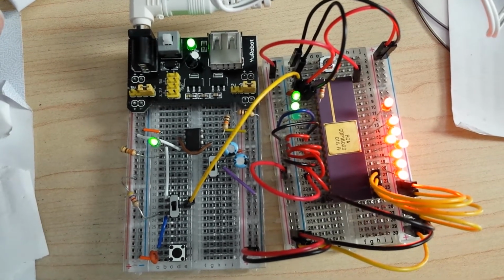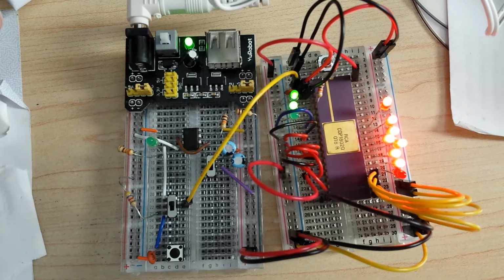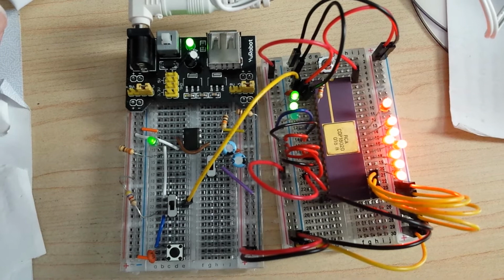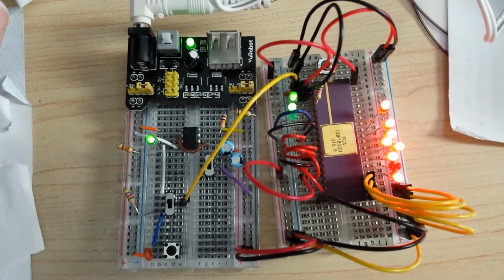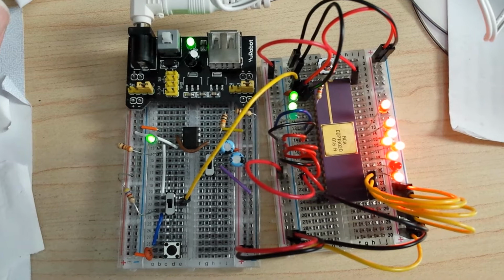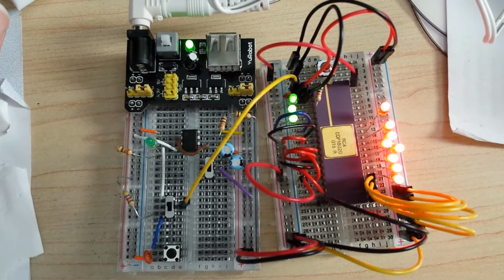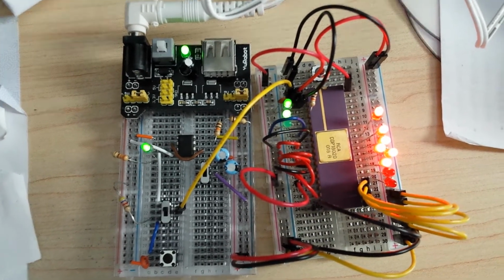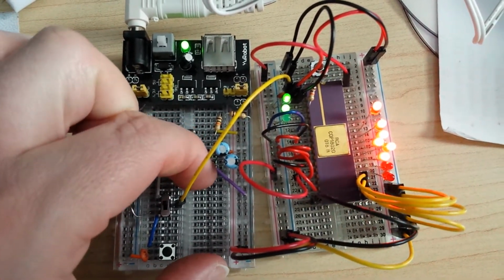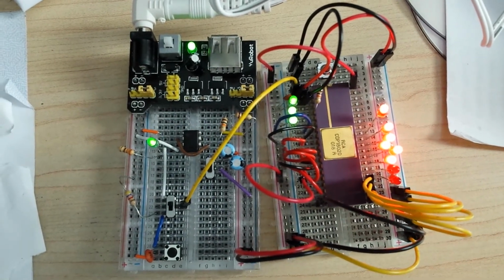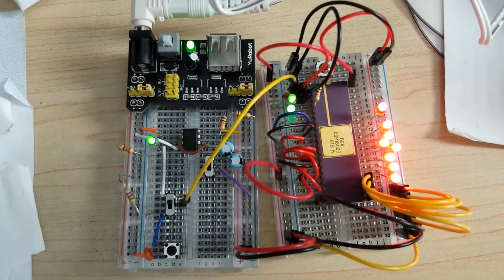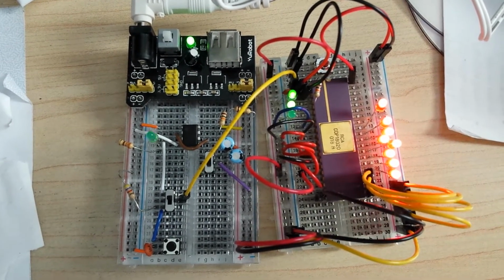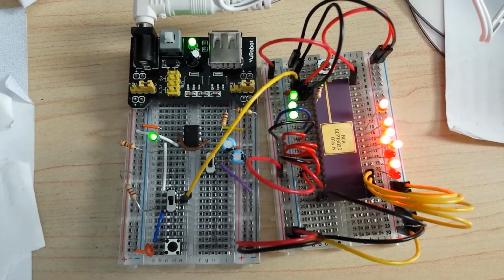There's a 1. There's the 2. There's the 3. Let me put it on the faster clock. 4. So the processor appears to be working. 5.